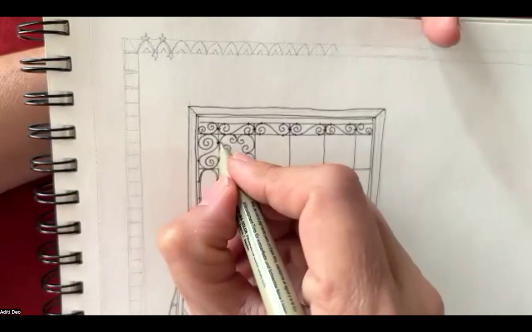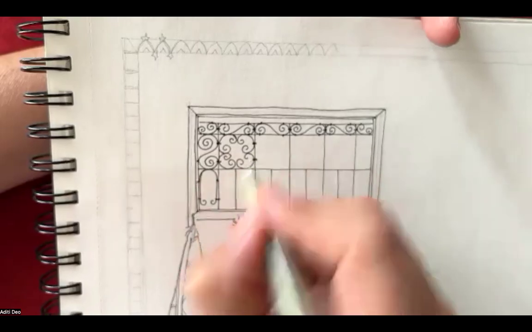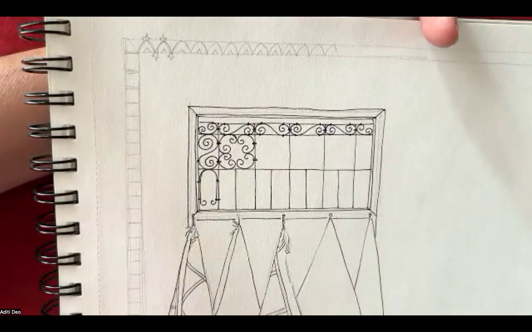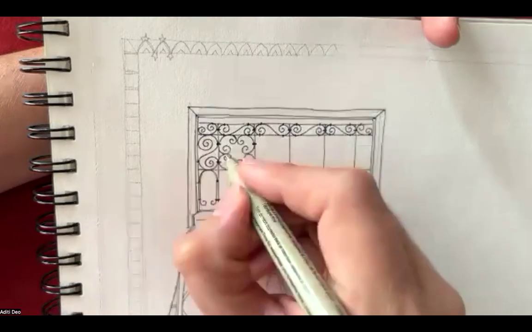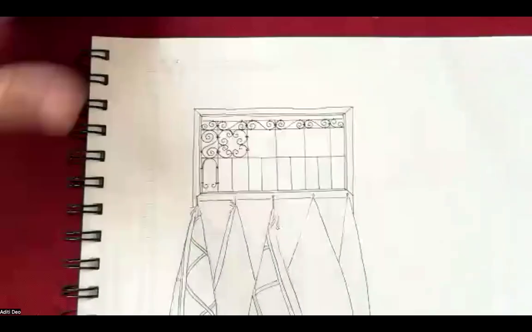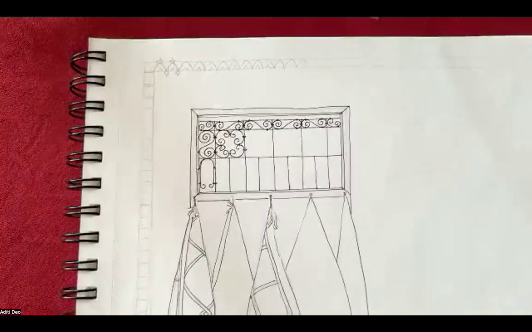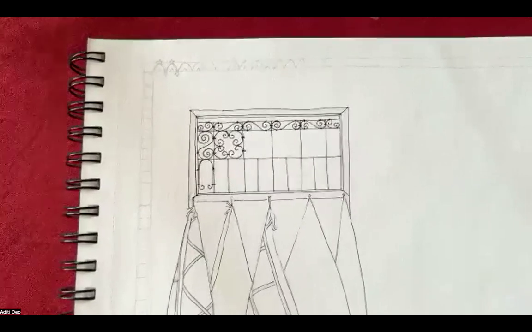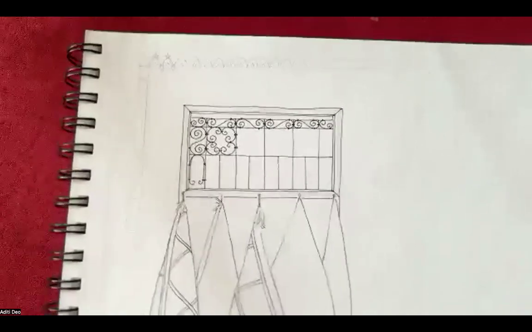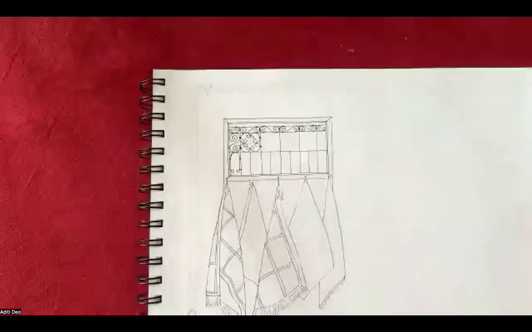And wherever they connect, there will be that little joint. Okay, so this is good enough. This is something that we can continue.